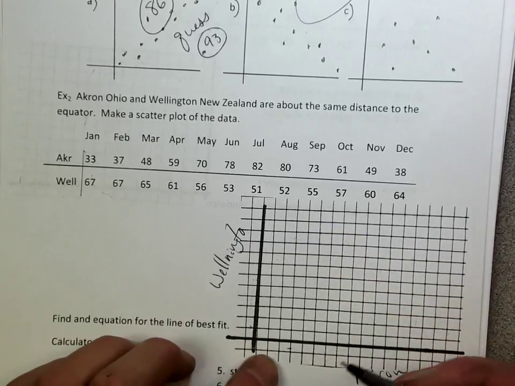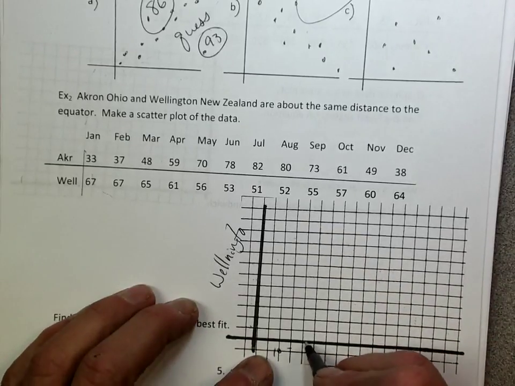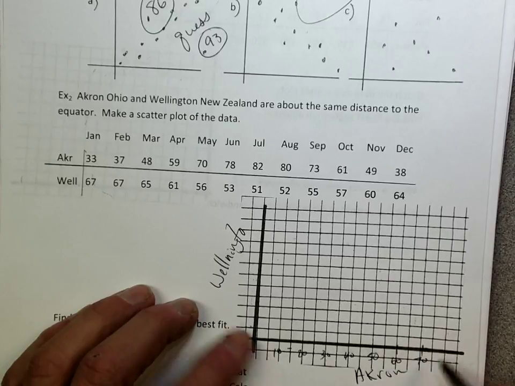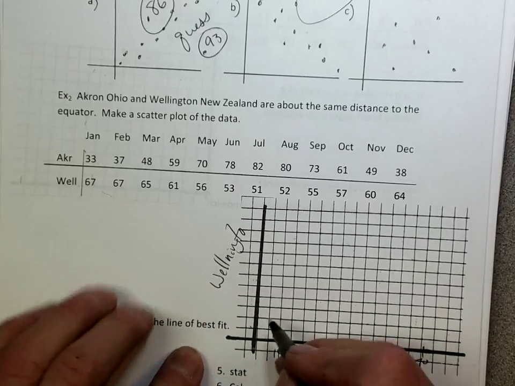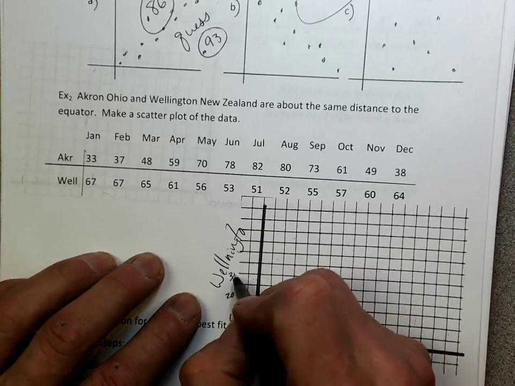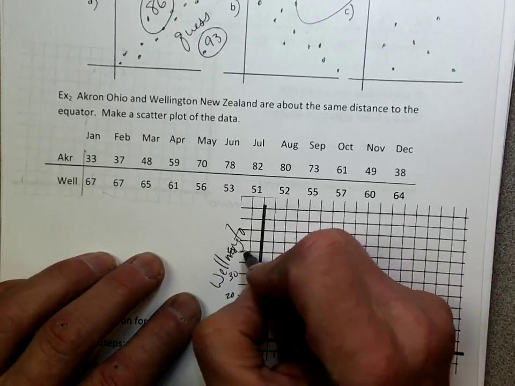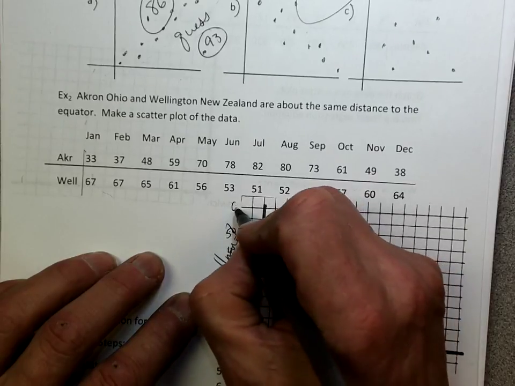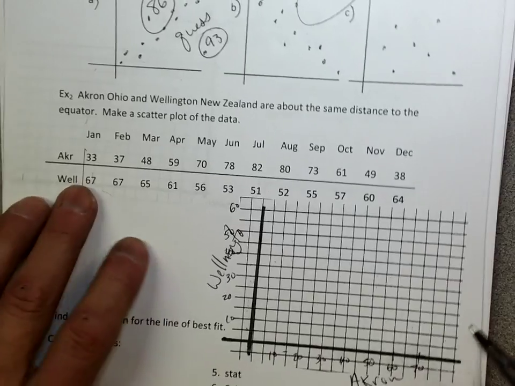If I go by 5s, I could probably get 10, 20, 30, 40, 50, 60, 70. I could do the same thing here, 10, 20, 30, 40, 50, 60, and I'll just do my scatter plot, okay?